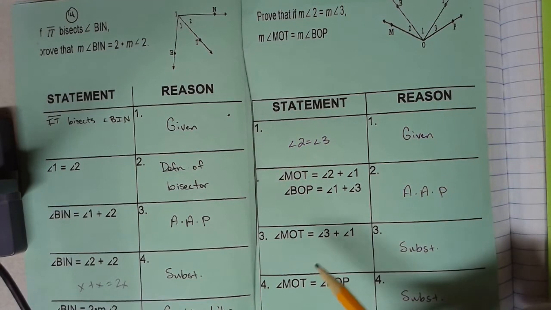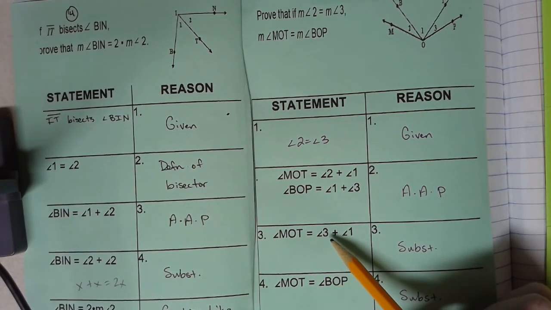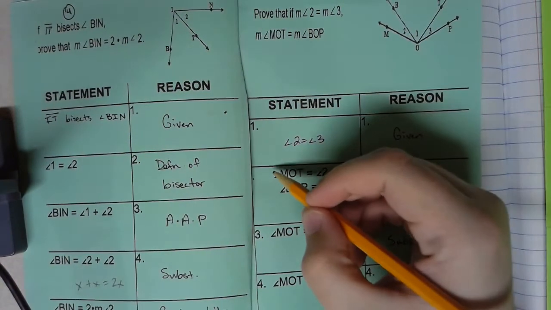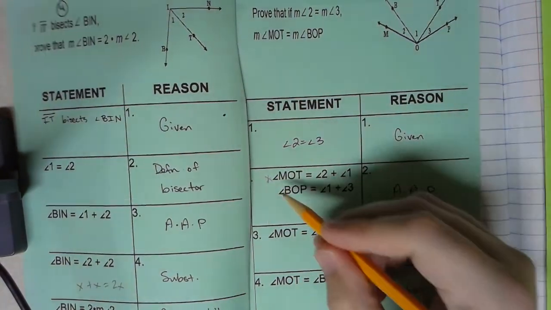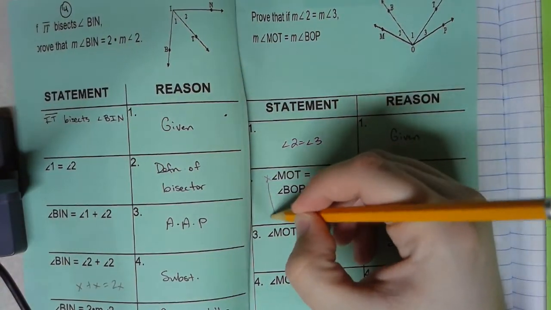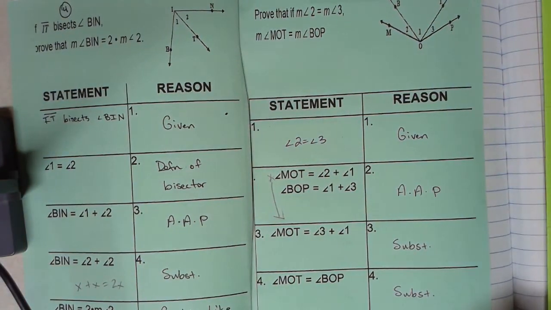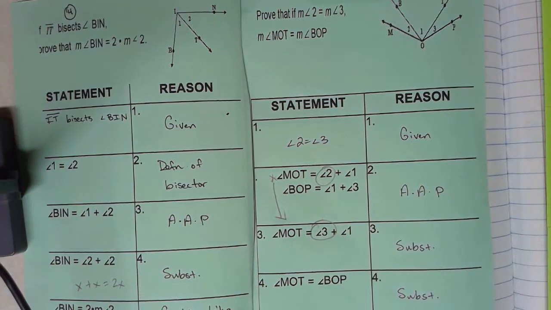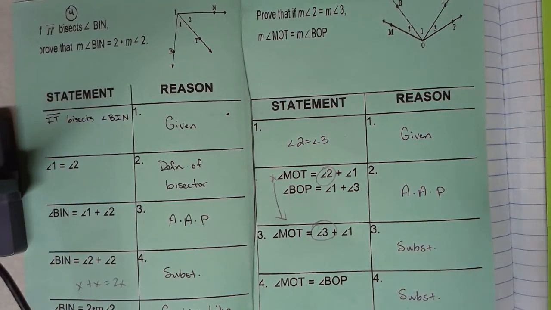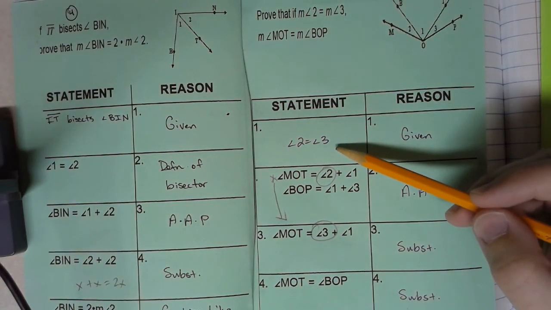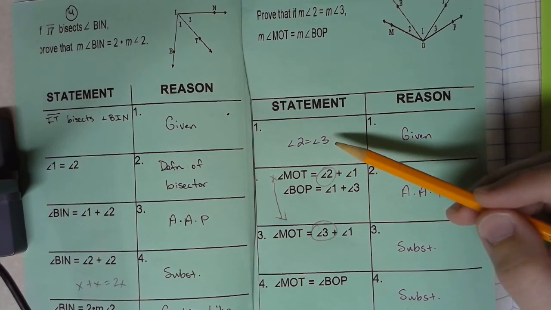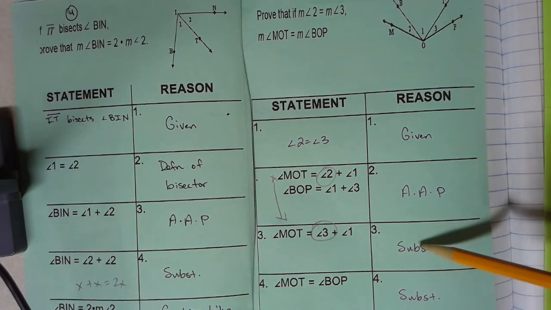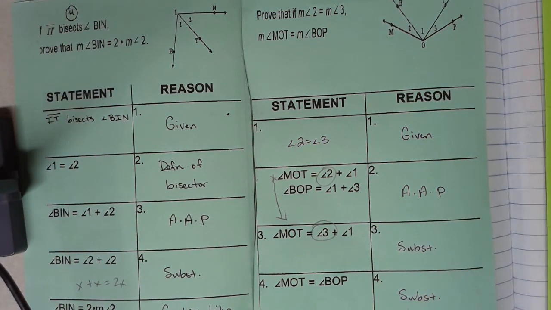Next up, angle MOT is equal to angle 3 plus angle 1. It seems like they took this top statement and just rewrote it, but they changed one thing. They changed the angle 2 for angle 3. The reason they were able to do that is because up here in our given statement, we learned that these two are equal to one another. So I can switch them out anytime I need to. That's what they did right there by using substitution property.